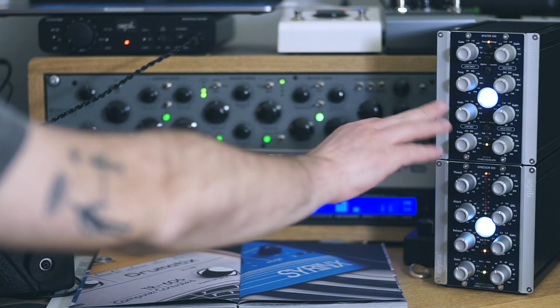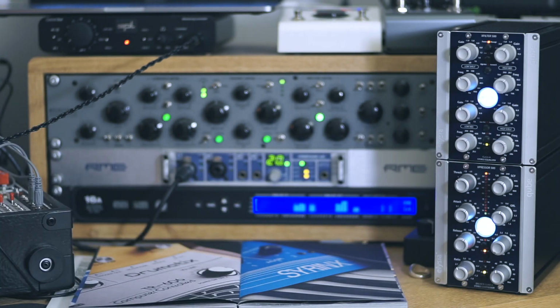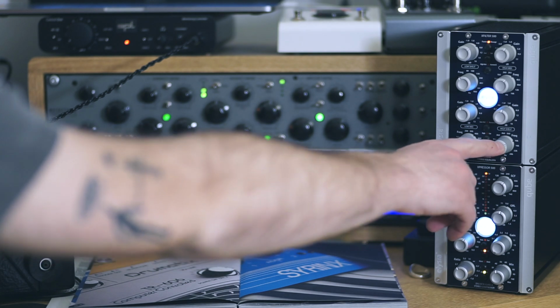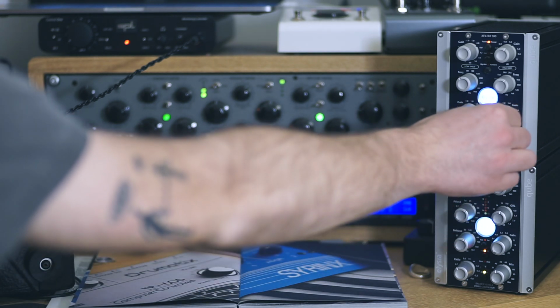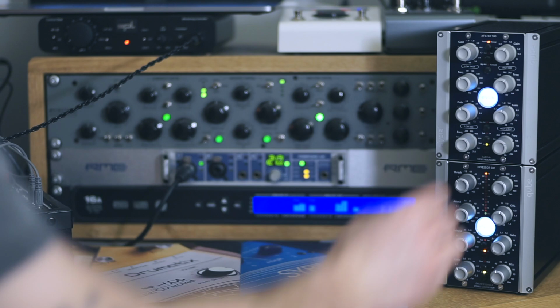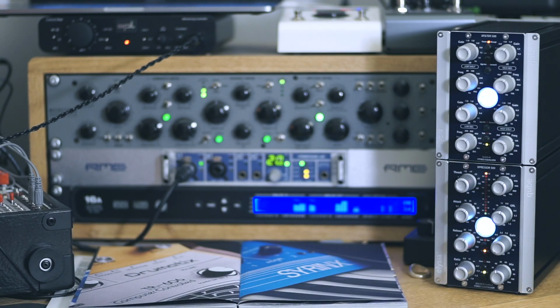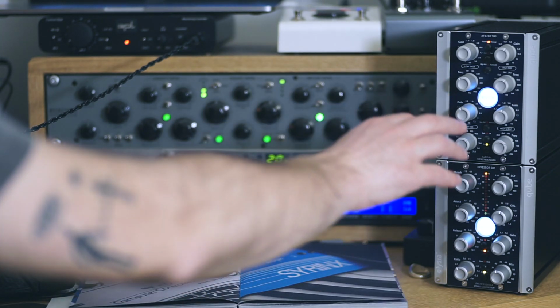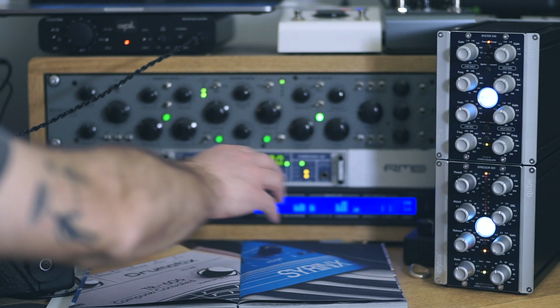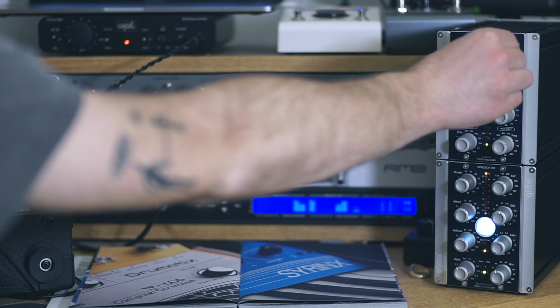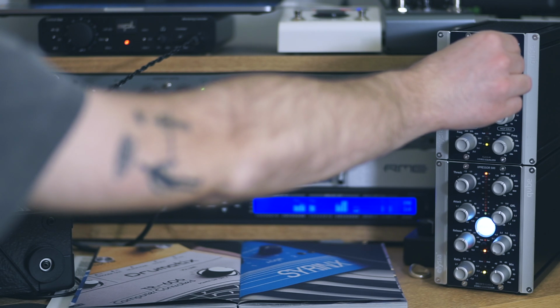I'm cutting some of the mud around 300-400, and I'm pushing a bit around 10k for the hats. No need to go crazy once again. And also pushing around the same frequency as the presence for the synth, but not exactly the same.